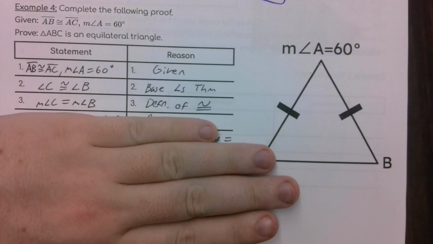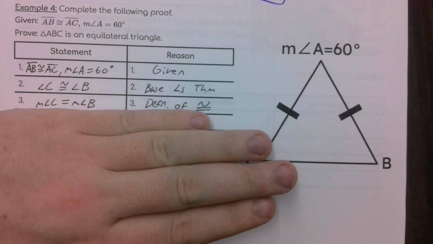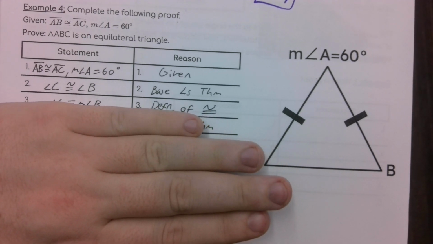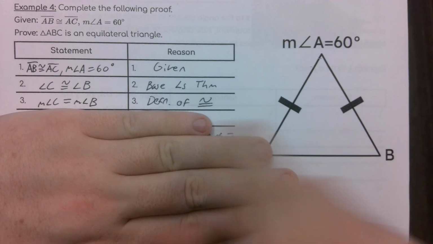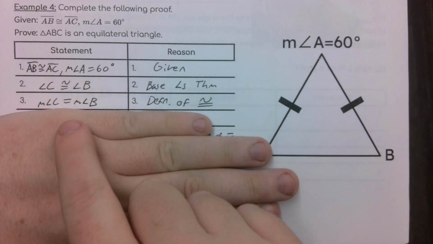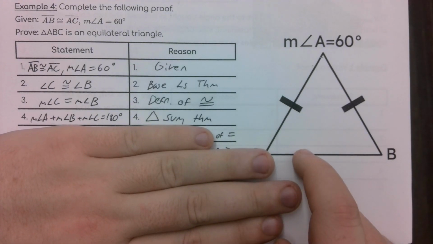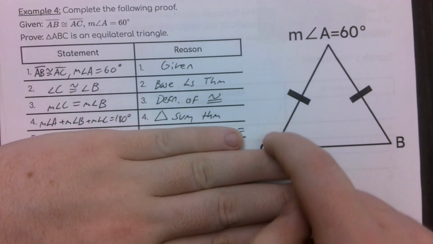I chose to switch it to the measure of angle C and the measure of angle B to prepare us for the next step, which is, now we have expressions for all 3 angles. Angle A, C, and B are all included in this proof. So the triangle sum theorem says all 3 of these angles have to add up to 180. A plus B plus C.